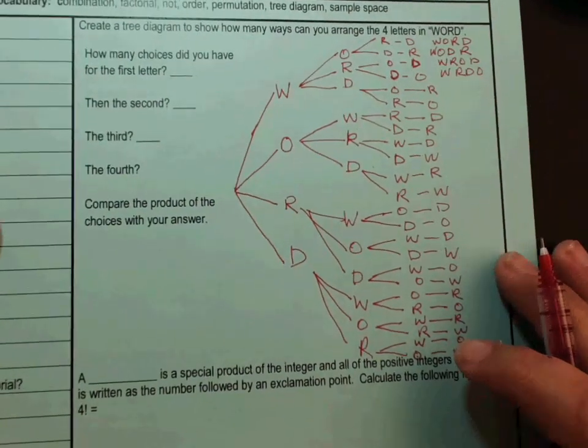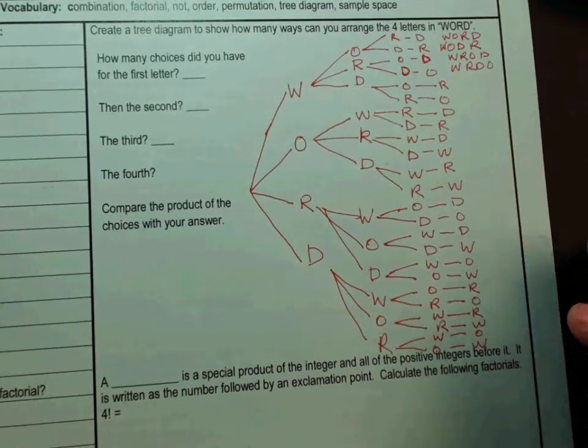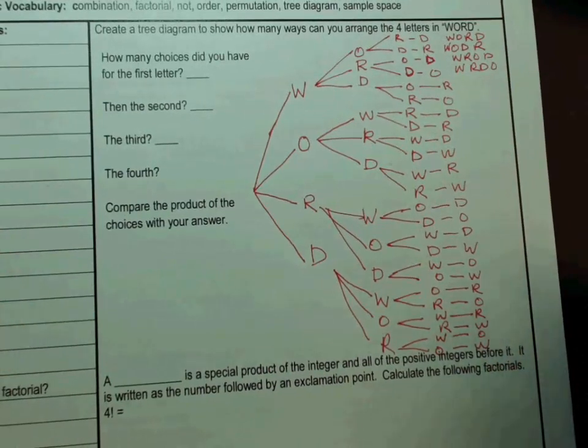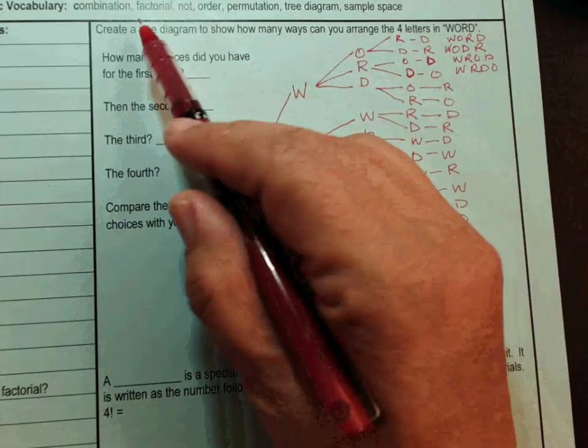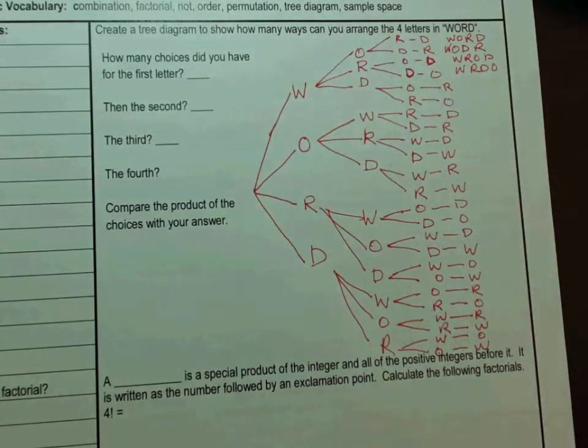And the question is, what the heck are permutations and combinations? You might have been introduced to them in geometry before. I'm going to reintroduce you to them again. So before we talk about permutations and combinations, I want to create a tree diagram to show how you can arrange the 4 letters in Word.